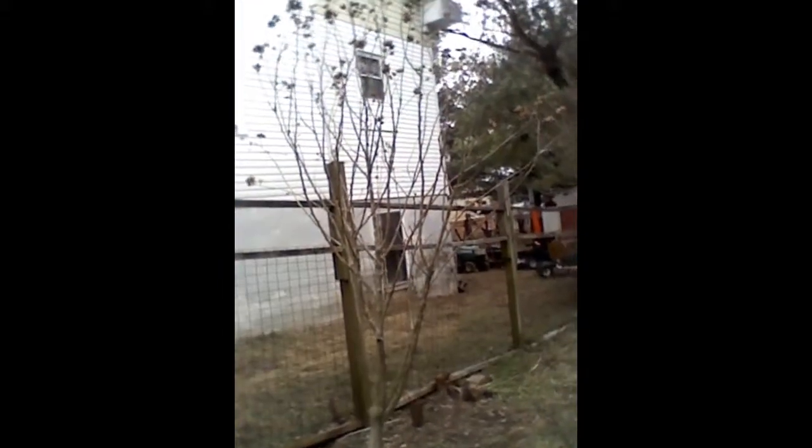So we also have this lovely tree right here. It's actually a rose of Sharon.